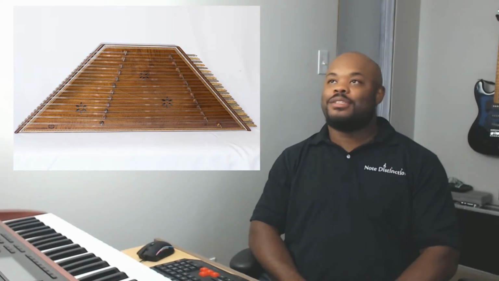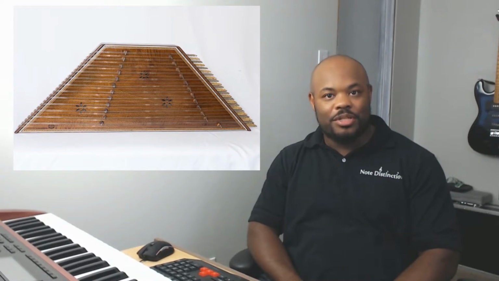Now there's a whole family of instruments. Hammered dulcimer is one of those instruments. There's another instrument from China called the yangqin. There's another instrument from India called the santoor, and there's an instrument from Iran, Iraq, and Azerbaijan called the santur. I don't know what the difference in the pronunciation is, but I know the Indian one has the two O's, and the Iran, Iraq, Azerbaijan one has the U in it.